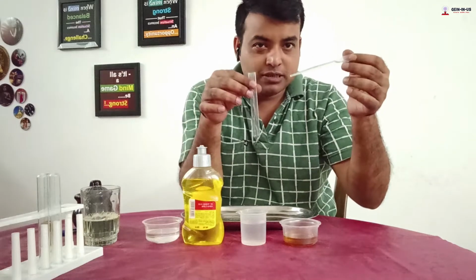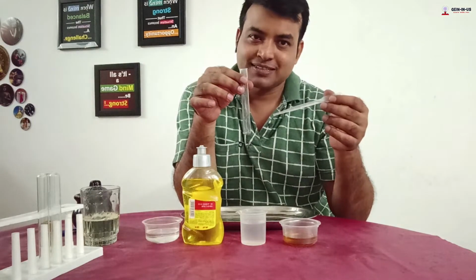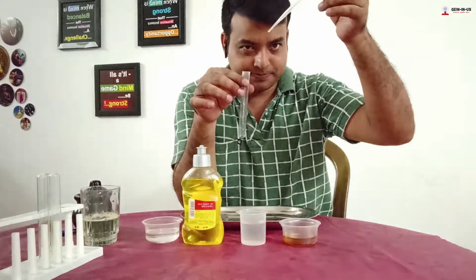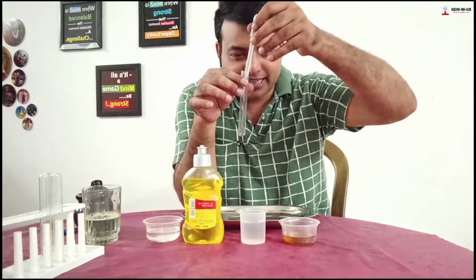When you pour this liquid inside the test tube, you should be very careful while putting this and should not touch the wall. Slowly put the whole wing of the dropper inside the test tube and then drop it.